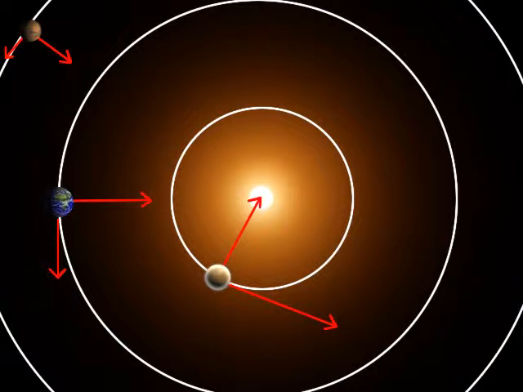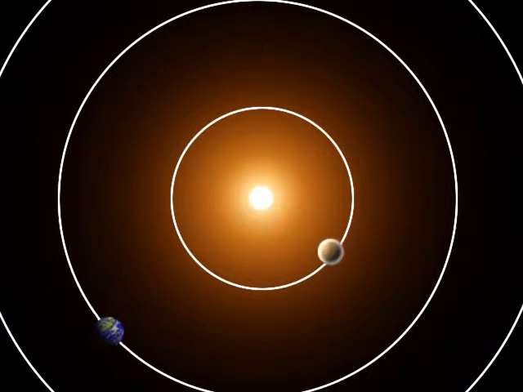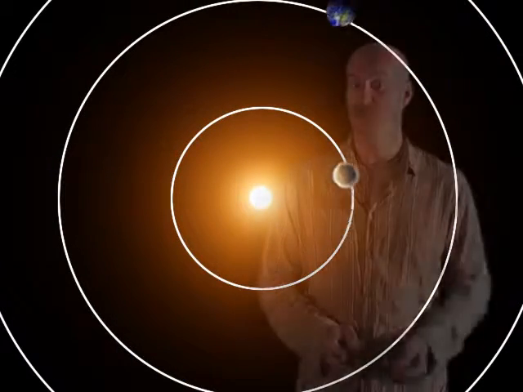The closer the planet is to the Sun, the greater the centripetal force, and therefore the quicker the angular speed must be. This explains why Mercury has a much shorter orbital period, at just 88 days, than Pluto, which is about 250 Earth years, because Pluto is much further away.